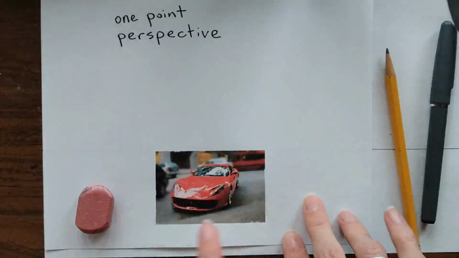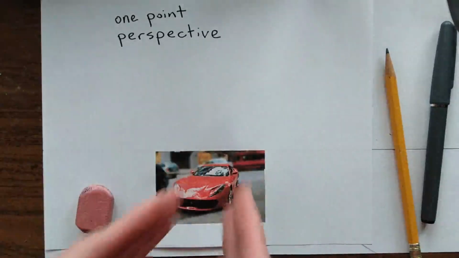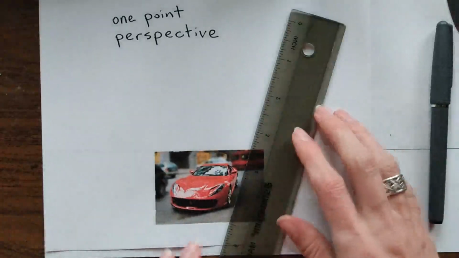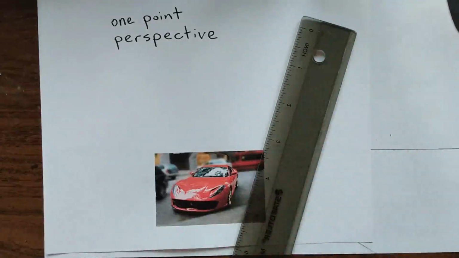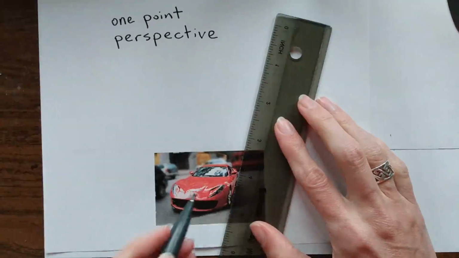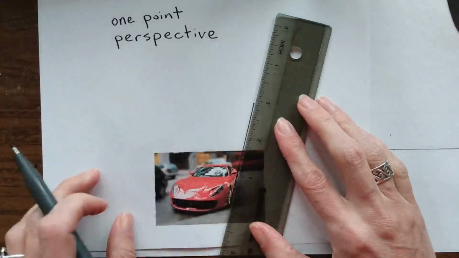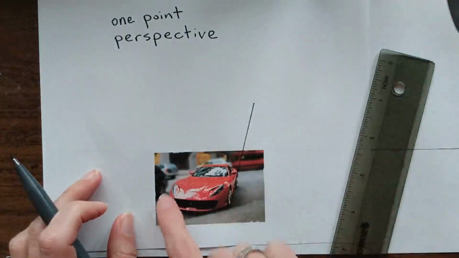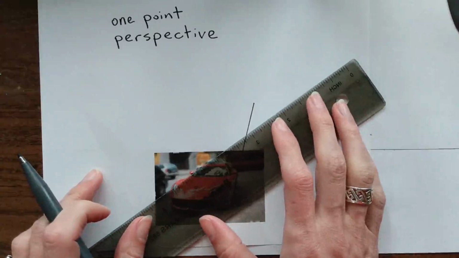And I'm going to draw a couple of lines on here to show you how it looks like it's going back in space to one point. Okay, so if I line up a ruler with the side of the car, I'm looking at the bottom side of the car right now, and I draw a line back. Okay, it looks like it's going back at this angle. And then I notice that there's a bump here, but I'm going to try to ignore that and just pretend as if it's going straight back.